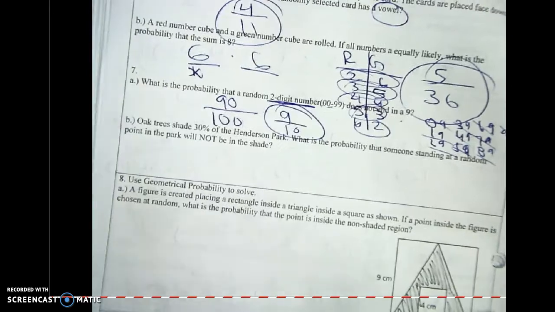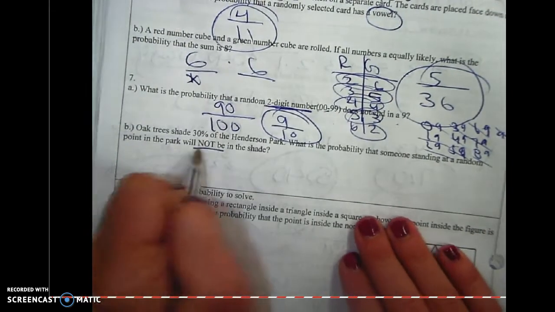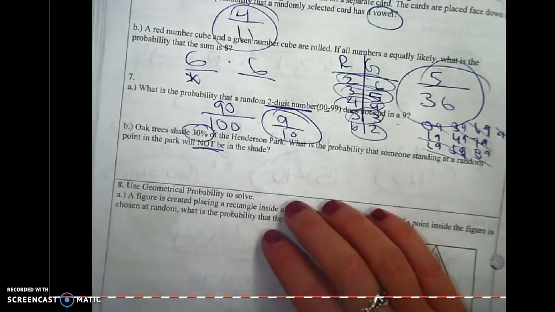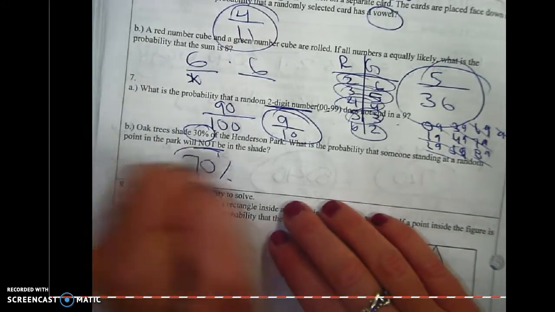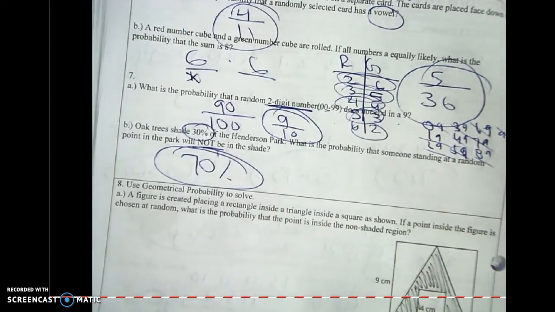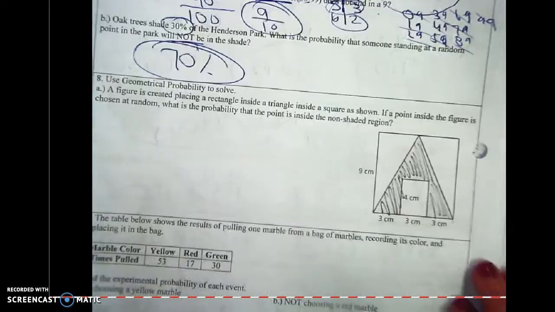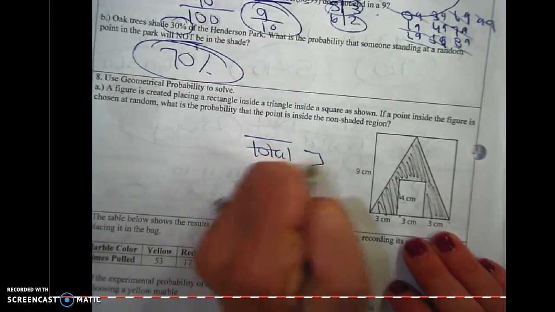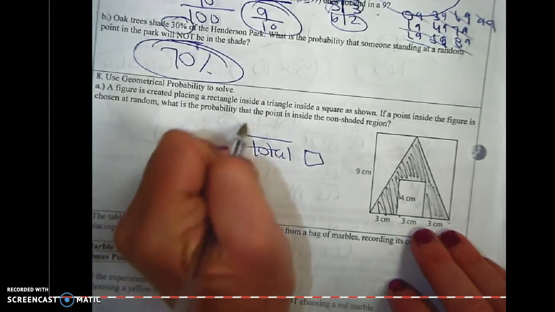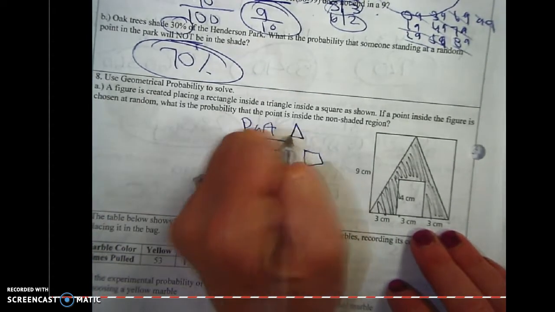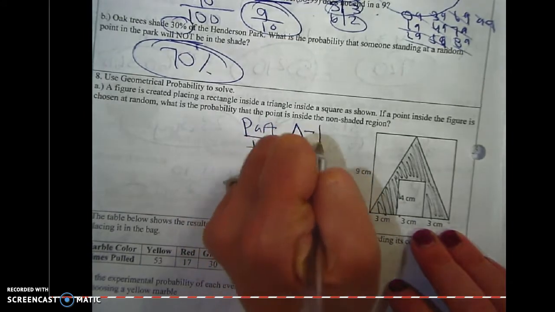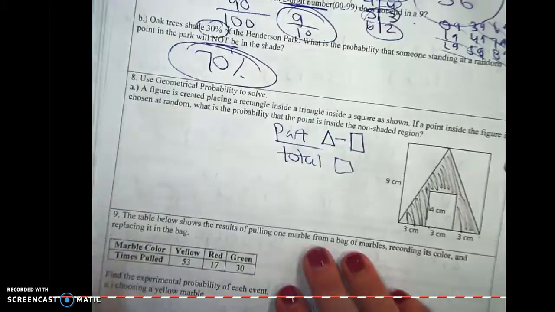Okay. They want to know how many are not going to be in the shade. Well, 30% are in the shade, 70% are not. Okay. All right, this is the geometric one, where the total represents the square, and then the part represents the triangle minus the rectangle. Okay? So I'm going to figure out the area of all of them.